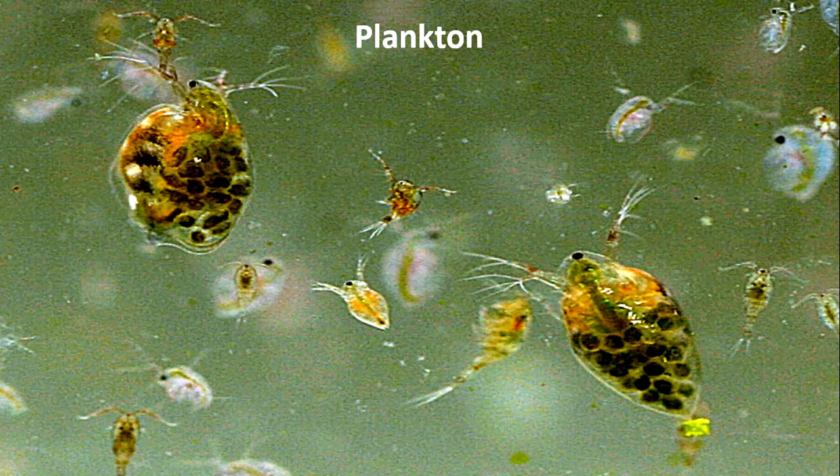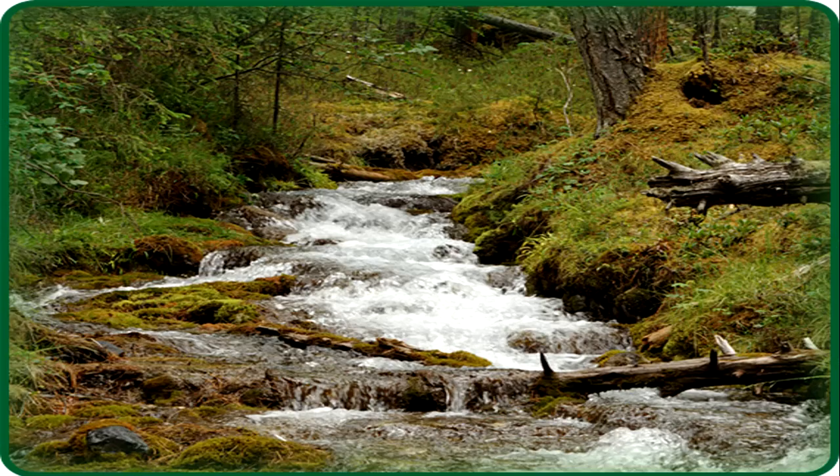They are food for insects and small fish. Some plankton species make their own food through photosynthesis, and others must ingest food. Plant-like plankton and algae form the base of the food chain in water ecosystems.